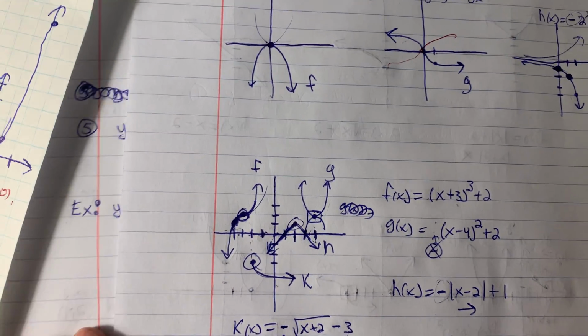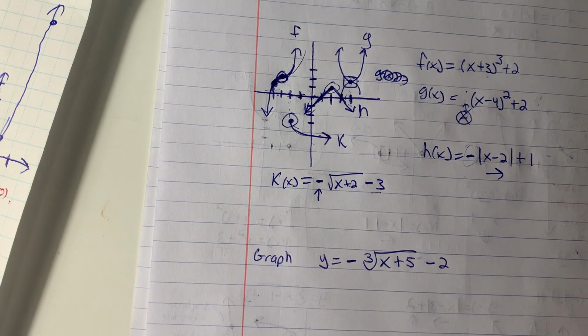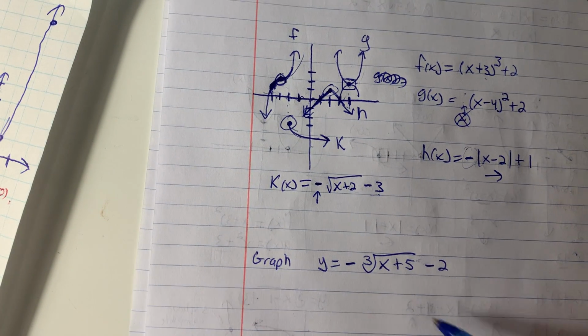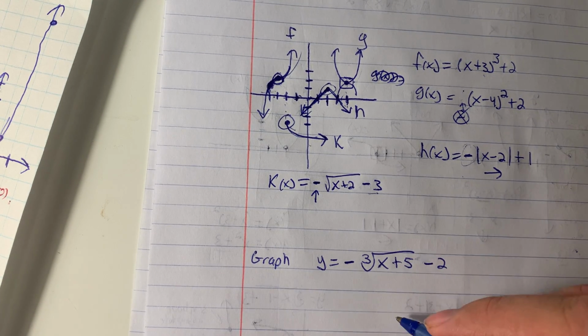Okay, hopefully you're feeling pretty good about this. Let's add one more graph to your page of graphs that you're doing by yourself. So graph on your own: negative cube root of x plus 5, minus 2. Take a minute to do that.